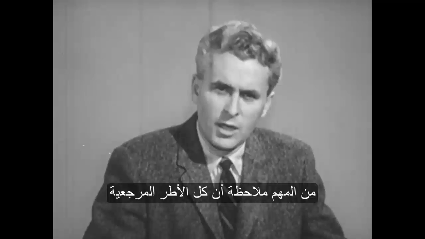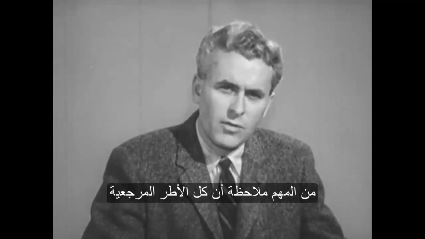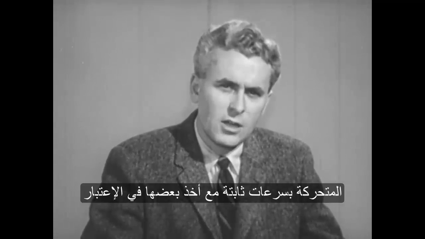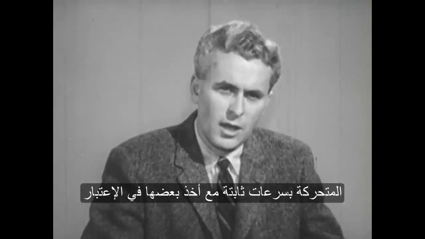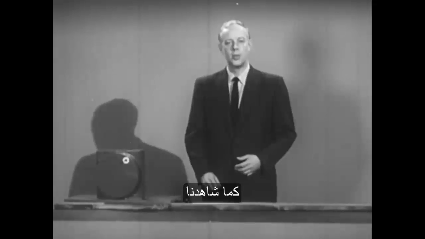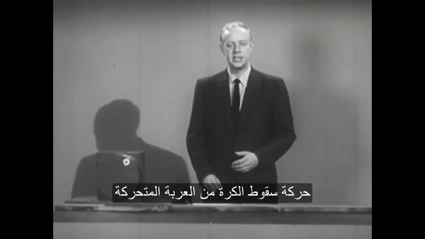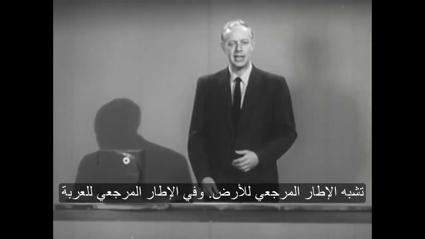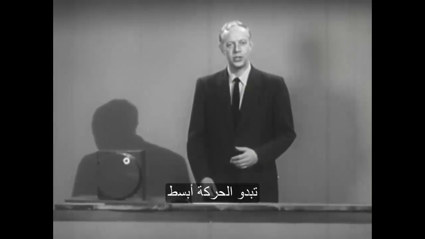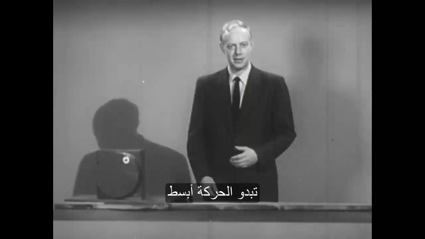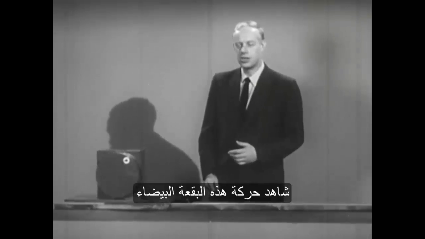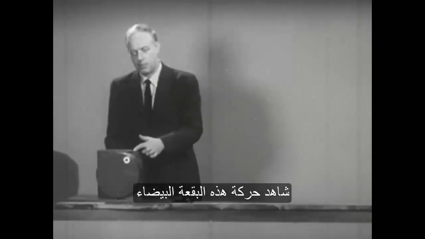The important thing to realize here is that all frames of reference moving at constant velocity with respect to one another are equivalent. Dr. Ivy showed you what the motion of the ball that was released from the moving cart looked like in the earth frame of reference and in the cart frame. The motion looked simpler from the cart. Now I want you to watch the motion of this white spot.